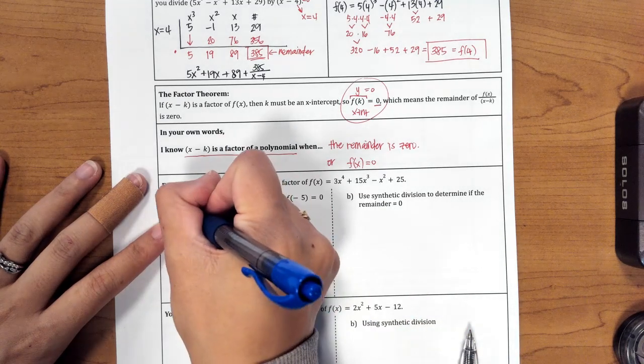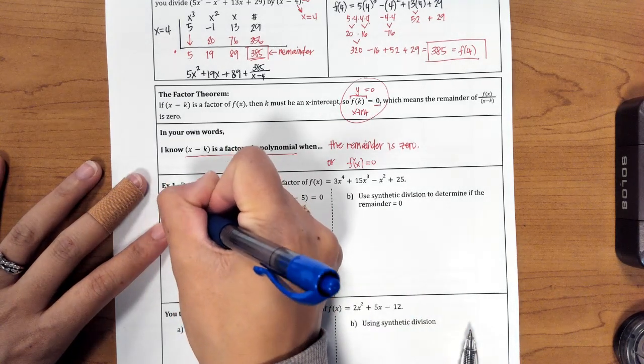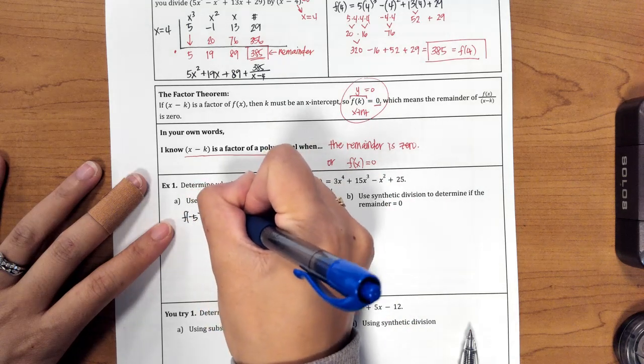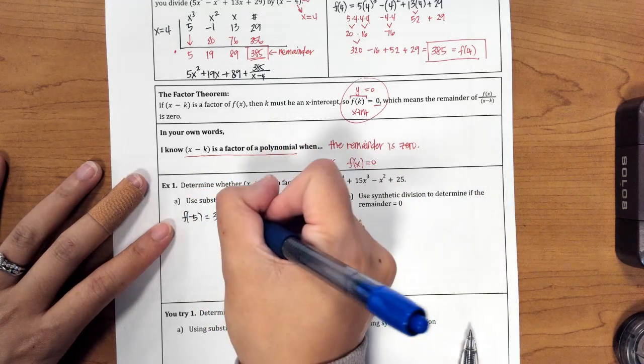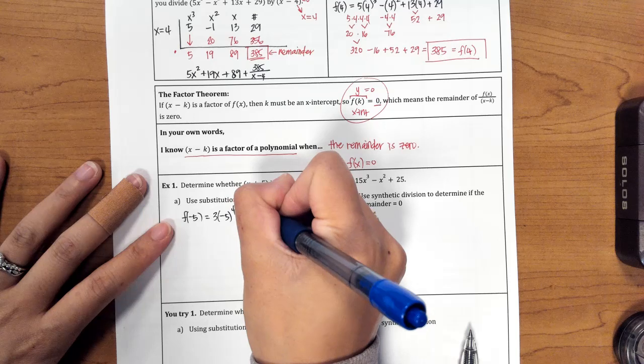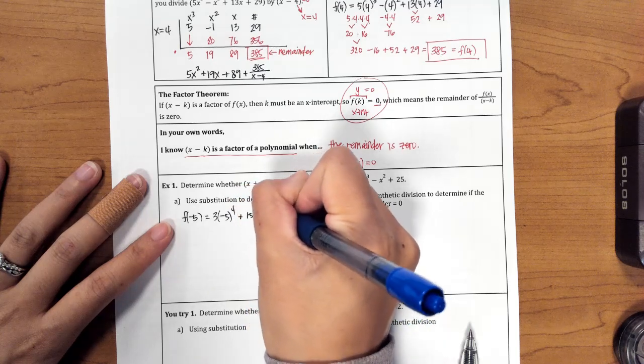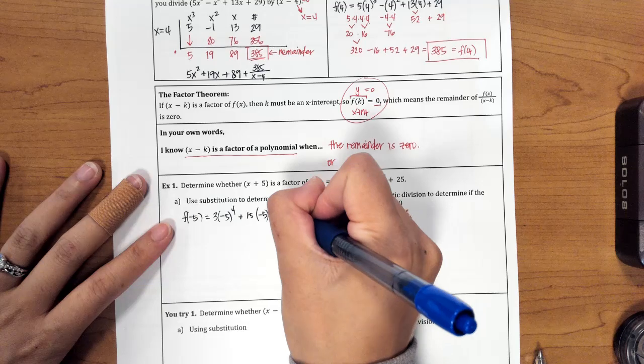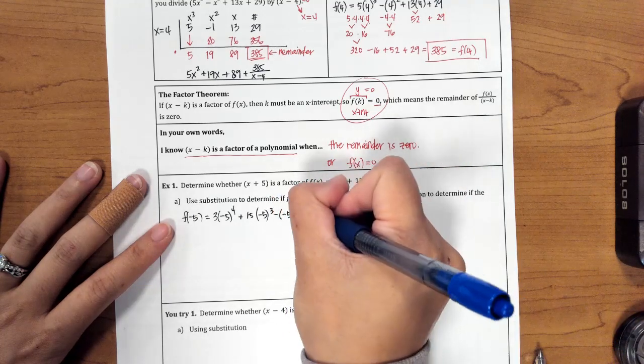Okay. So let's plug in negative 5 for all of my x's. So we have f of negative 5 equals 3 times negative 5 to the 4th power plus 15 times negative 5 to the 3rd minus negative 5 squared plus 25.